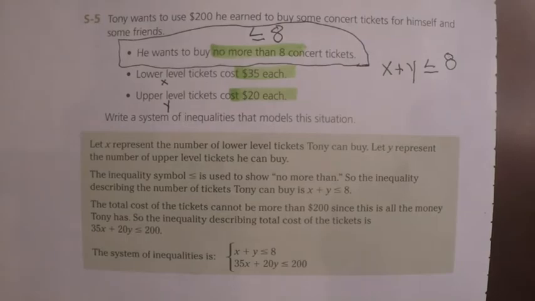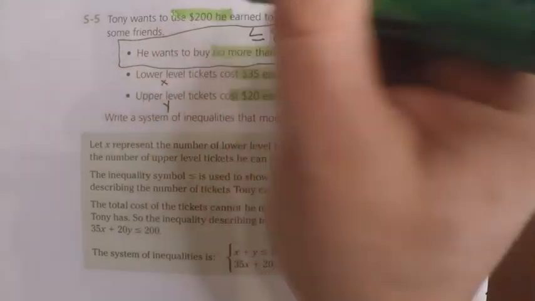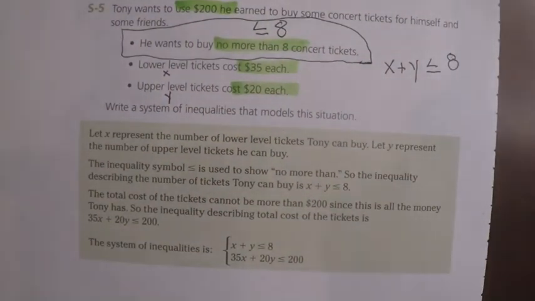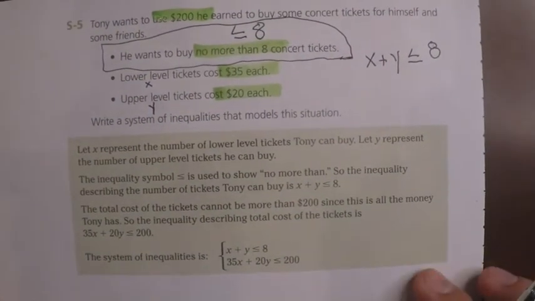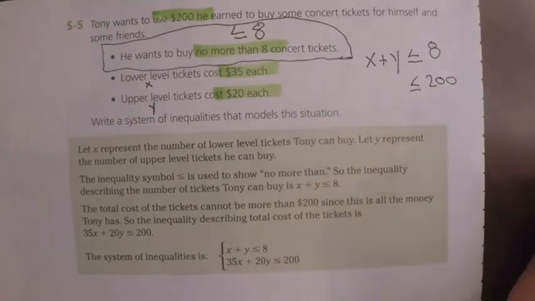Now the other piece of information we have here is the cost and his $200. If he wants to use $200, then that is the most money he can use. He can't use more than $200, so we could say less than or equal to, again, $200.